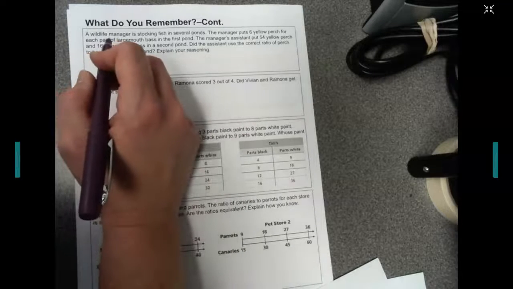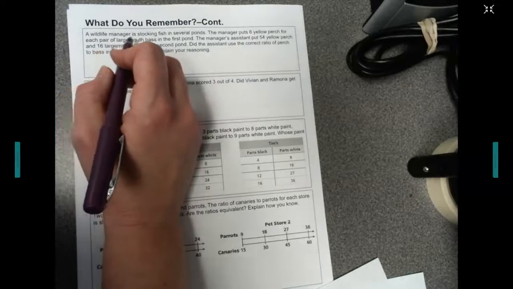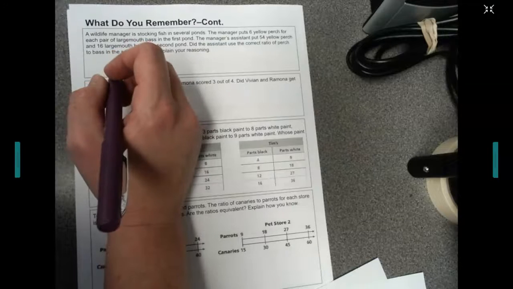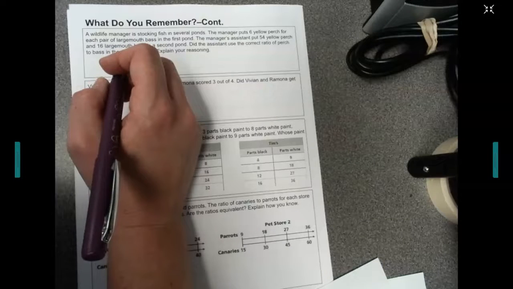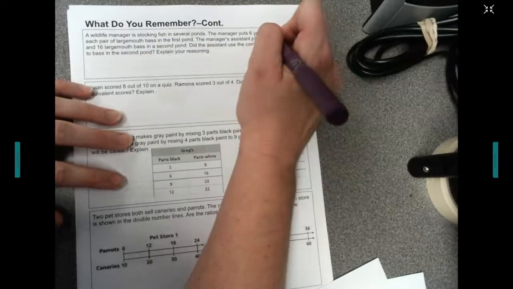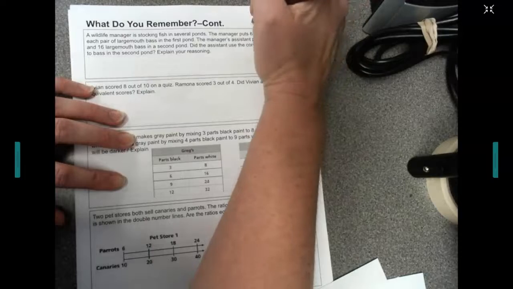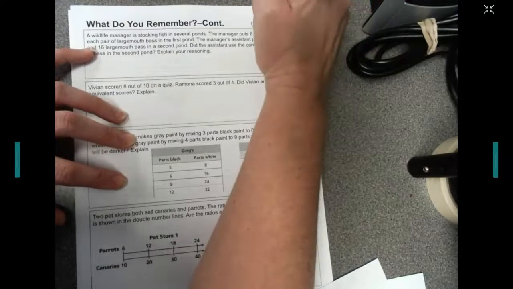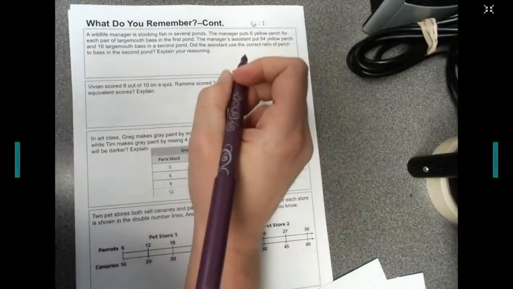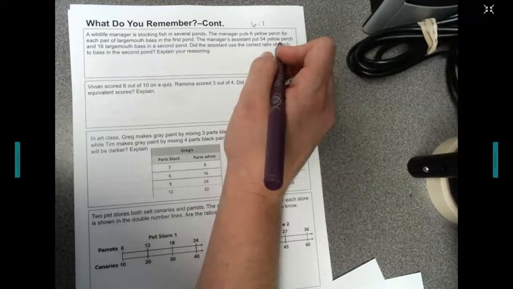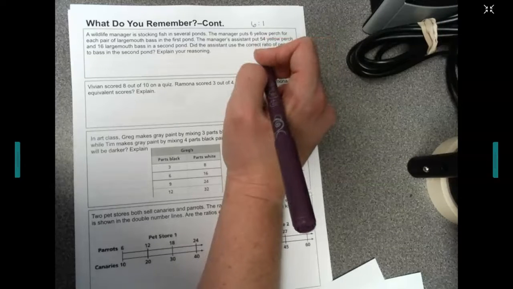A wildlife manager is stocking fish in several ponds. The manager puts 6 yellow perch for each pair of largemouth bass in the first pond. So 6 to 1 for that. The manager's assistant put 54 yellow perch and 16 largemouth bass in the second pond. Did the assistant use the correct ratio?